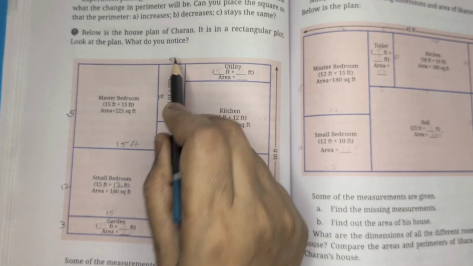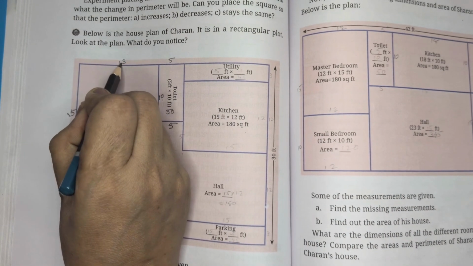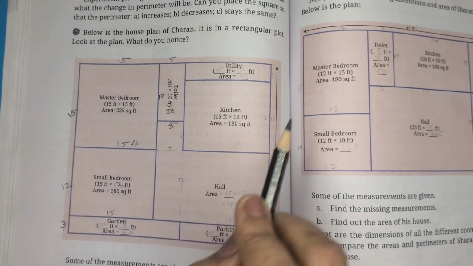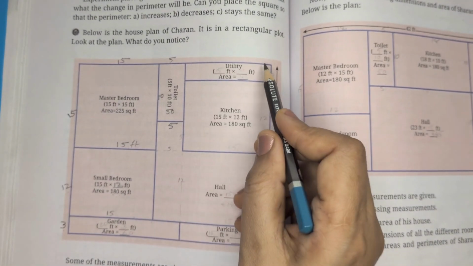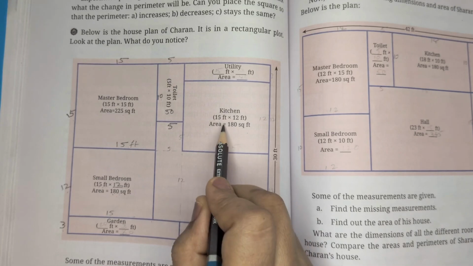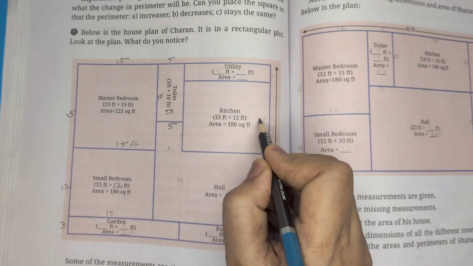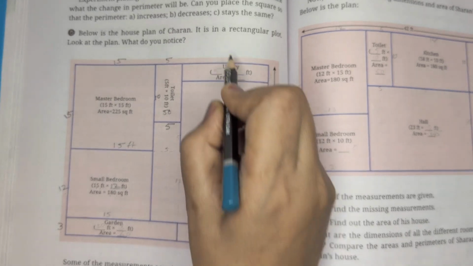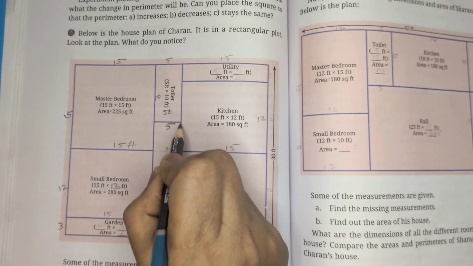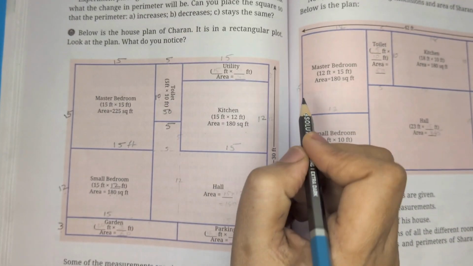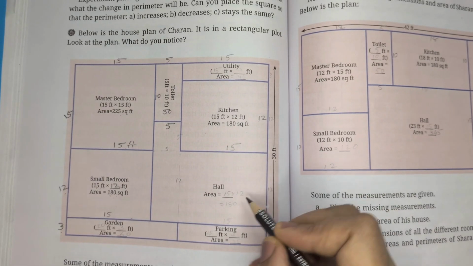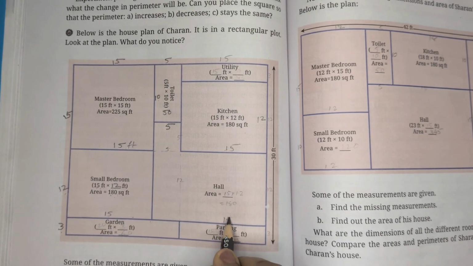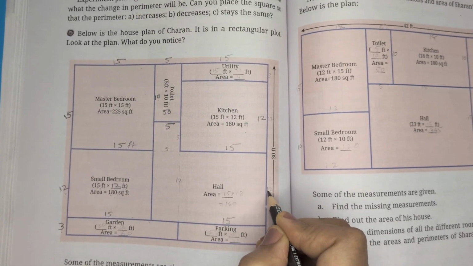Now this is 5, and here we already got 15. Now 15 plus 5 is 20. The remaining part is supposed to come here. Here it is given as 15 into 12. So this side is 12, this side is 15, which means this also is 15. Same way it is going. And here it is given this side is 15, which means the length is 15 and here it is 12.